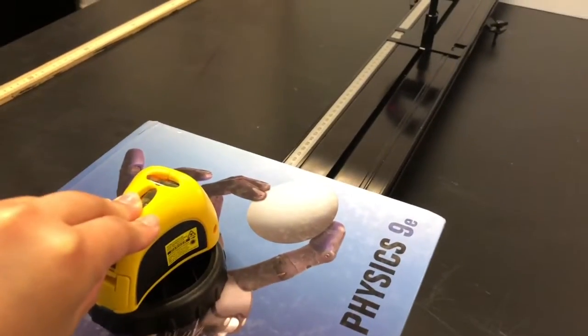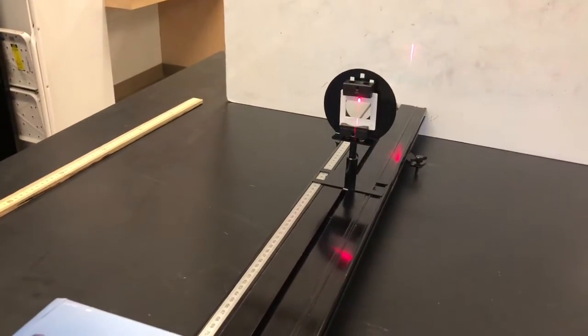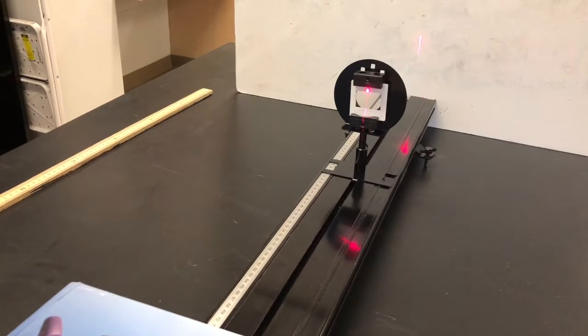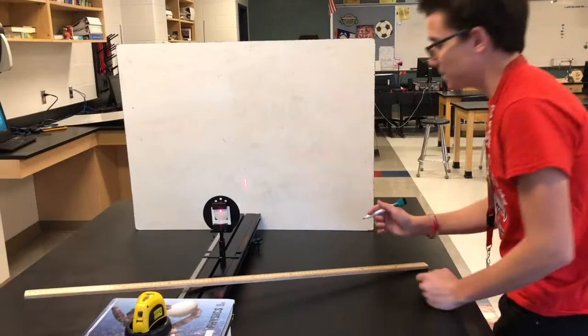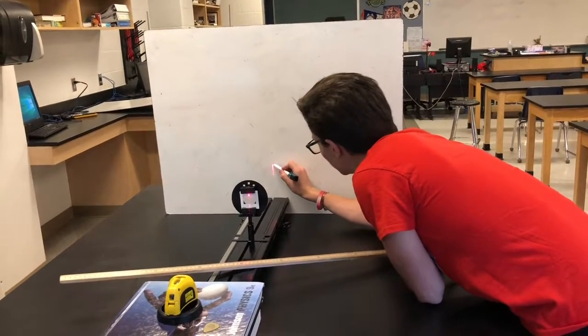First, a laser is passed through a diffraction grating, which has thousands of tiny slits that allow only certain light to pass through. Each of the beams passing through are of the same wavelength, and the spacing between them can be used to calculate the wavelength with the angle between the dispersed light.